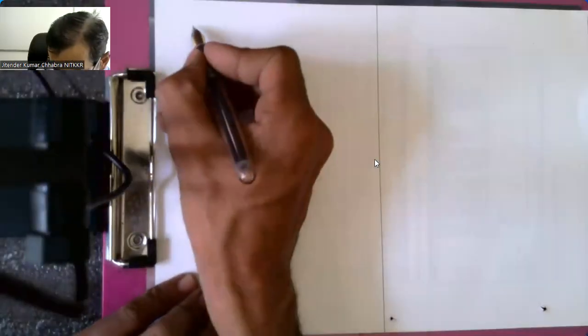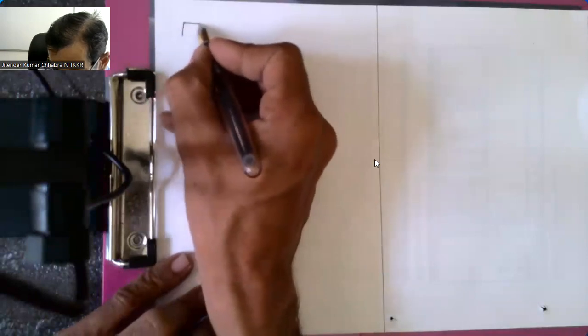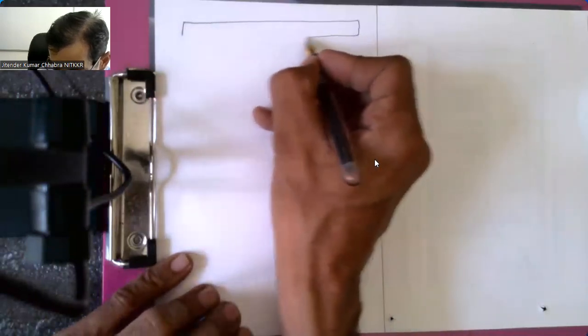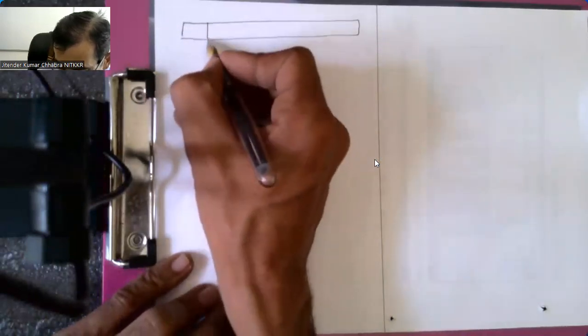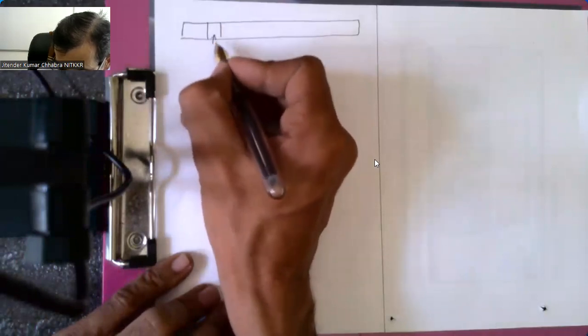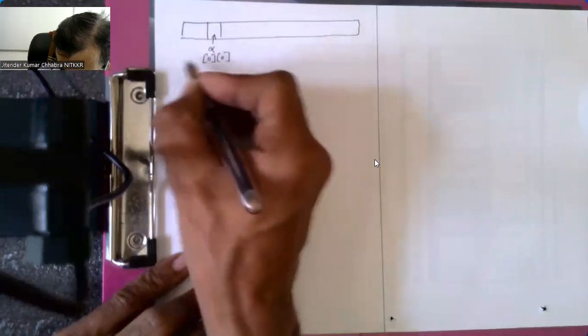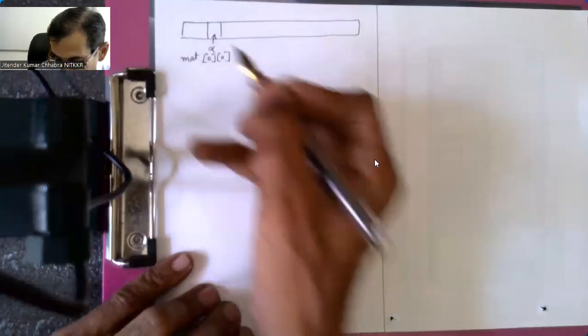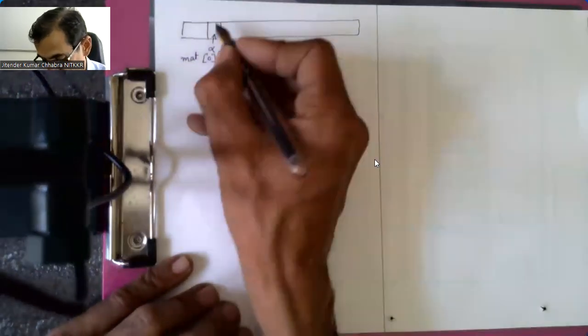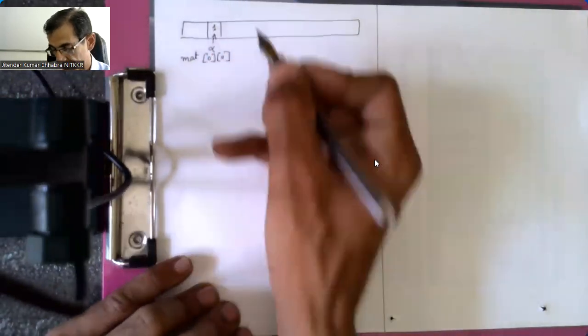So if I say my alpha is some address at which I have stored values, of course, at this address element 0, 0 will get stored. That is the starting value, so this value 1 is stored here.